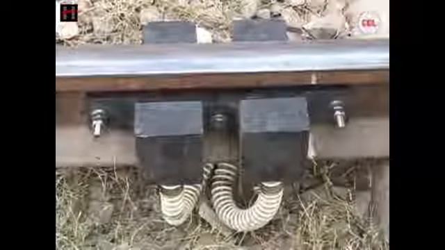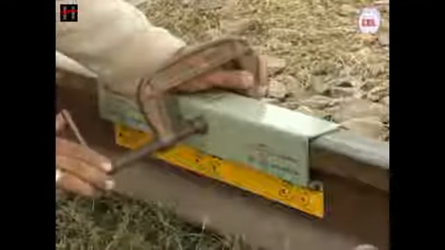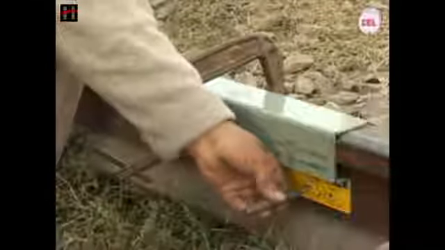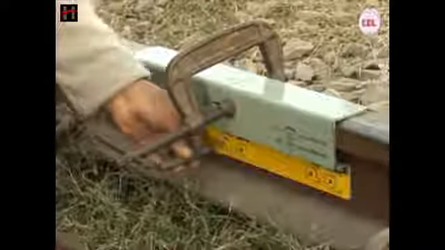Now let us discuss the installation of axle detectors. Firstly, fix the marking jig from the top of the rail and fix it to the rail with a clamp. Then using the marking jig, make the marking for 3 holes with a punch on the web of rail according to the rail size.